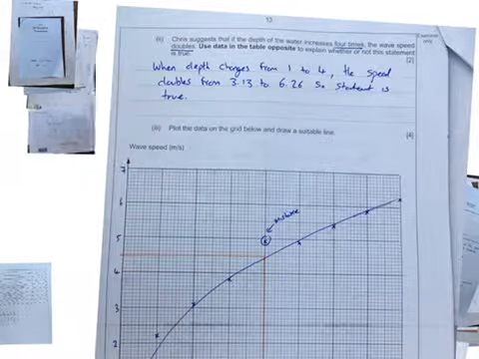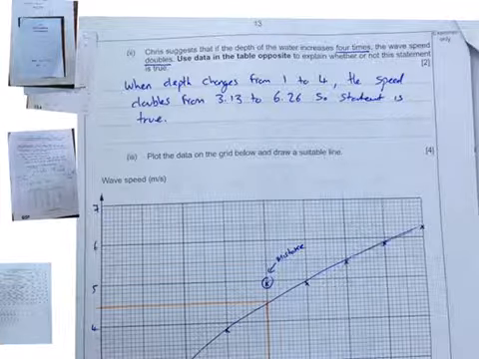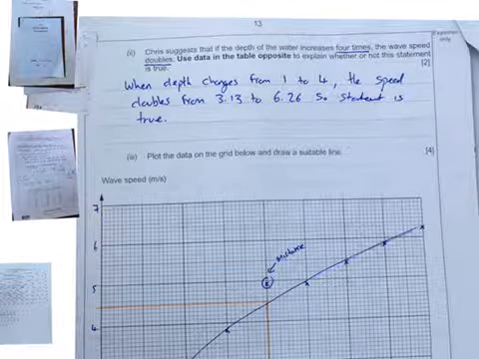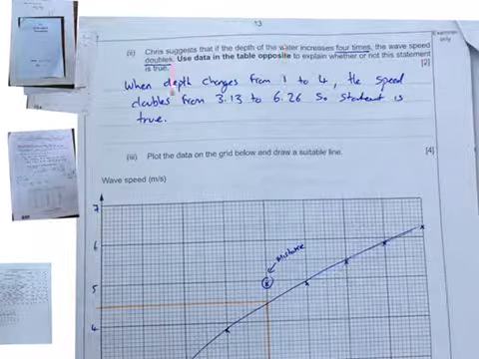Just pondering then, I was thinking about starting another video. Oh, I've got more to the question anyway. So when depth changes from 1 to 4, the speed doubles from 3.13 to 6.26. So the statement is true. The statement was, Chris suggests that if the depth of the water increases 4 times, then the wave speed doubles.